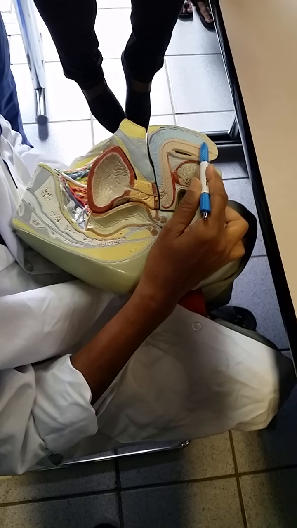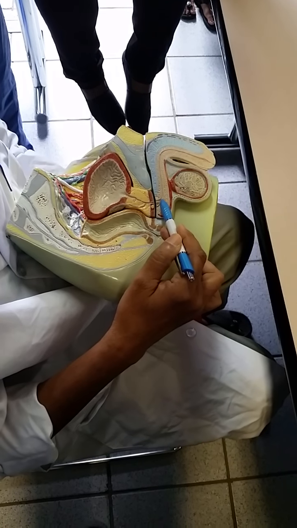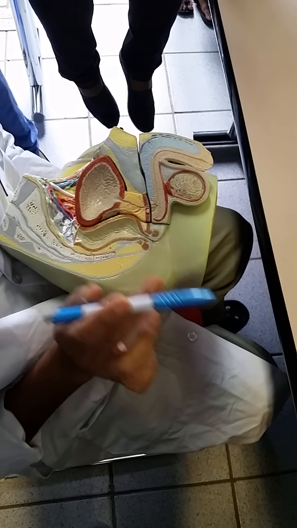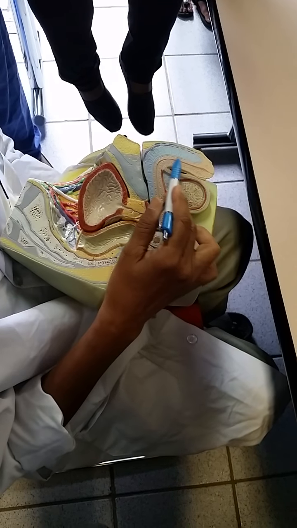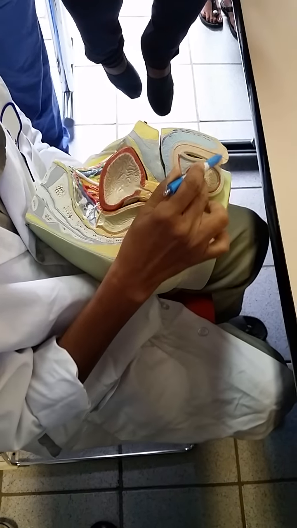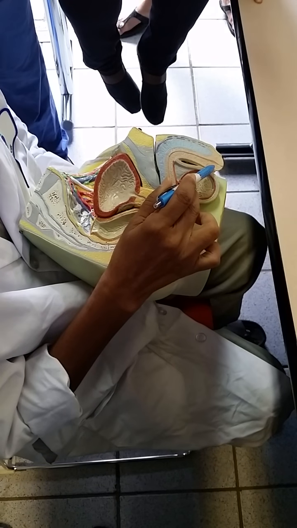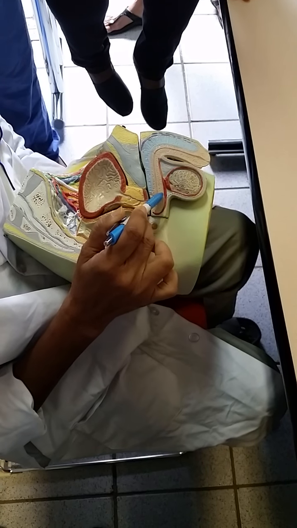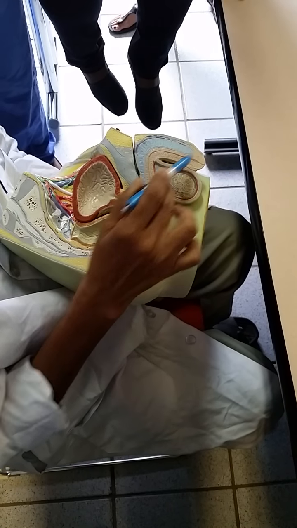Now, what is this whole spongy structure? Corpus spongiosum. It has got three parts: bulb, body, glans. It has two dilatations, one anterior, one posterior.